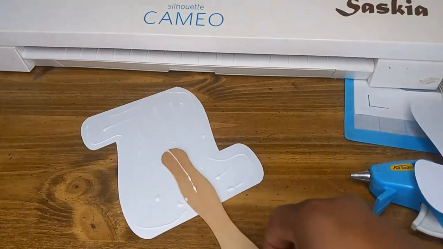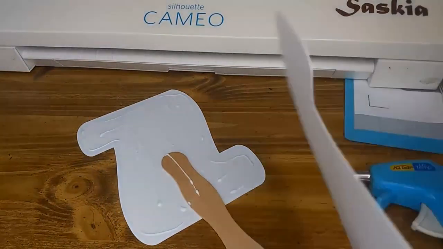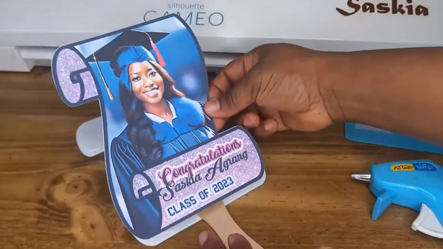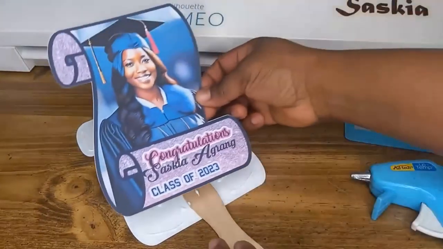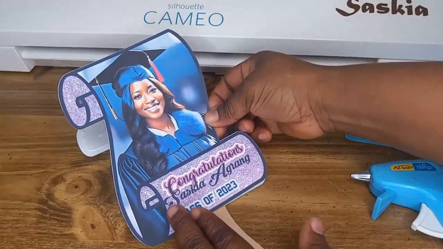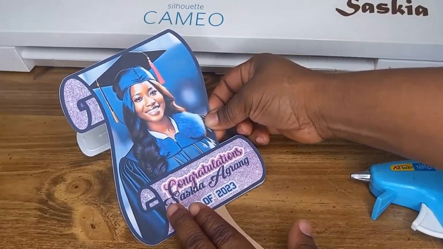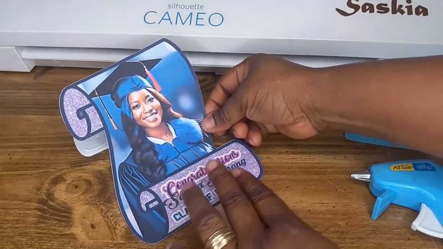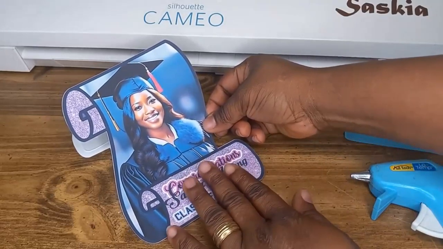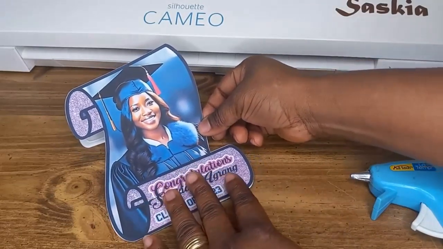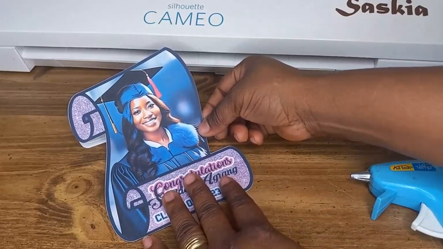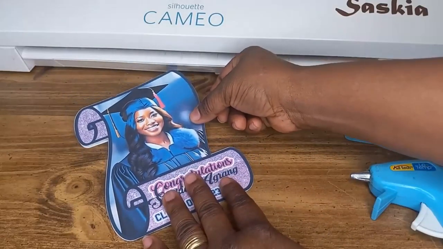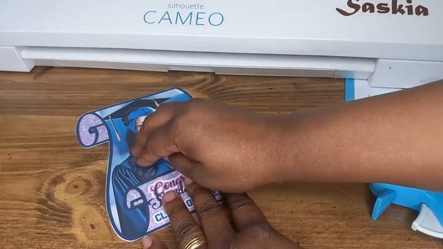So I have this here now. I'm going to place this one over here. Start from the bottom, align it really well. Okay, align it really well. And go from there.